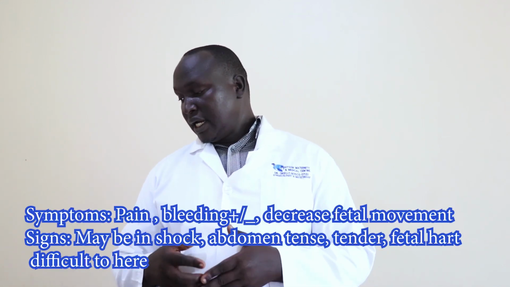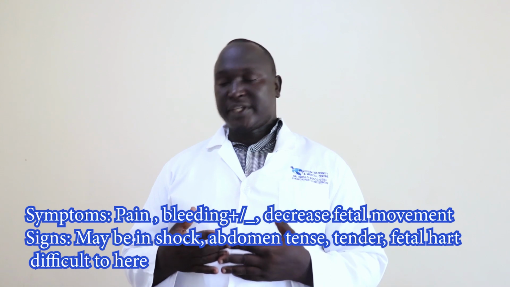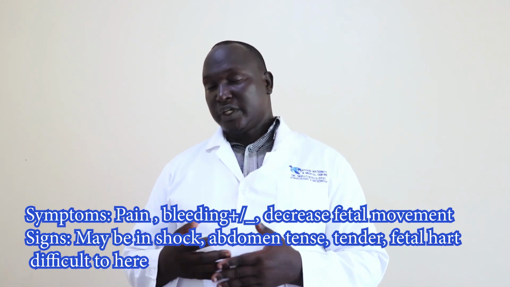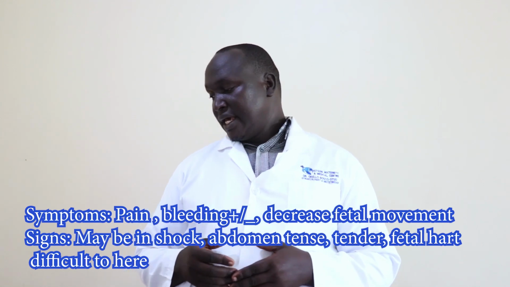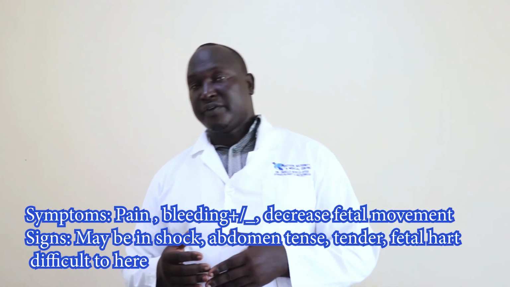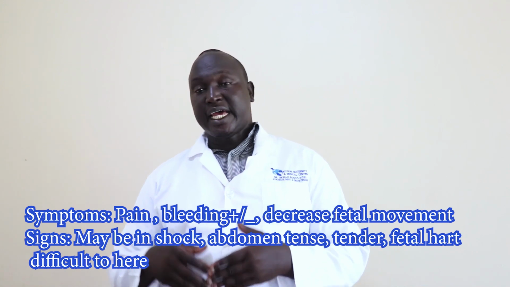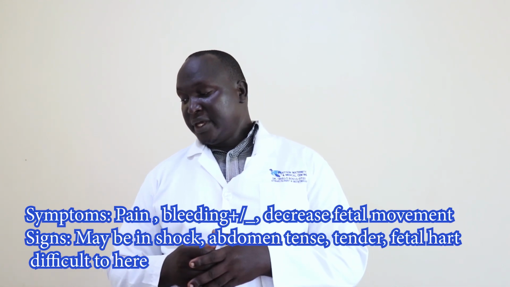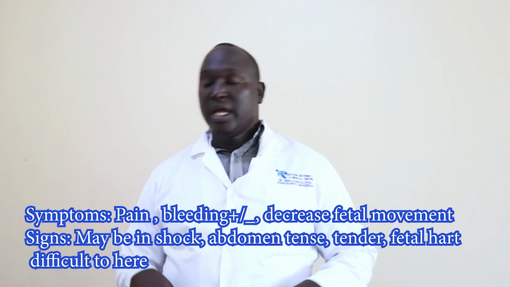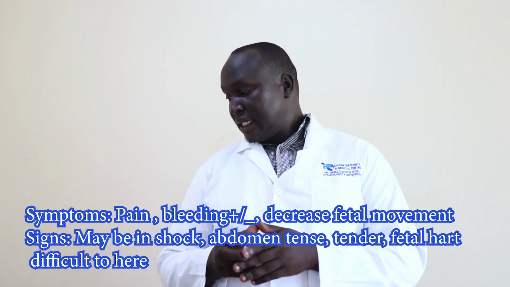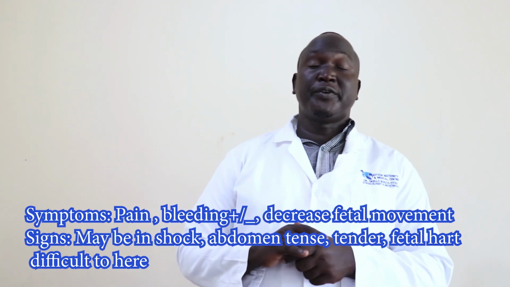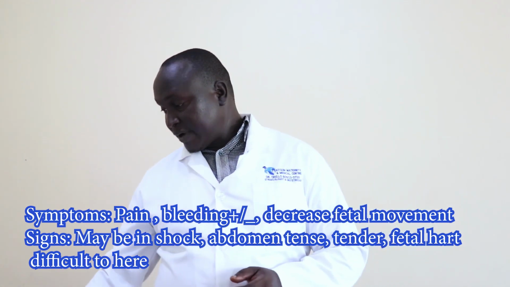How does this patient present clinically with abruptio placenta? Pain and vaginal bleeding are the most important symptoms that will always be exhibited. The mother will report decreased fetal movement. The sign that the mother may be in shock, or abdominal tenderness, is always described as what? Woody hardness. And the fetal heart is always difficult to get.